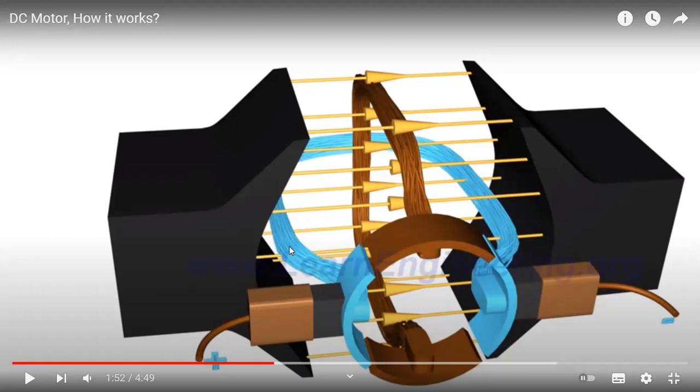ठीक है, तो जो इरेगुलर मोशन है, उसे हम मिनिमाइज करते हैं, so we get the smooth motion by adding more coils in the rotor of the DC machine. Okay.